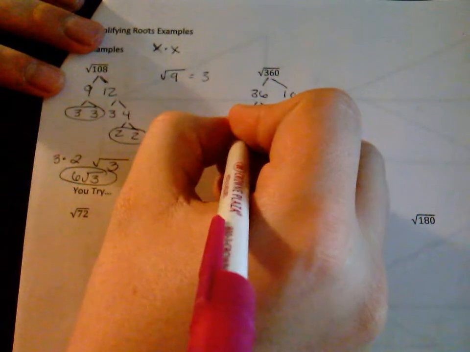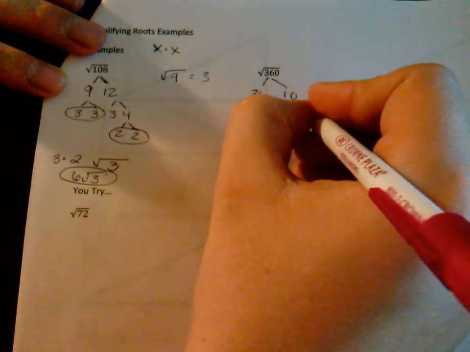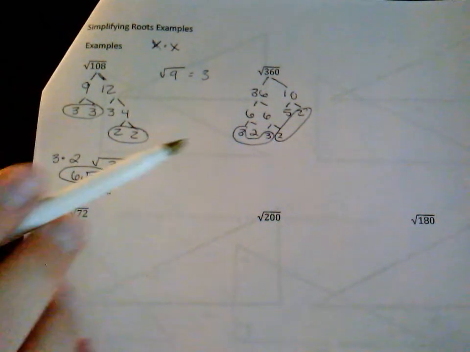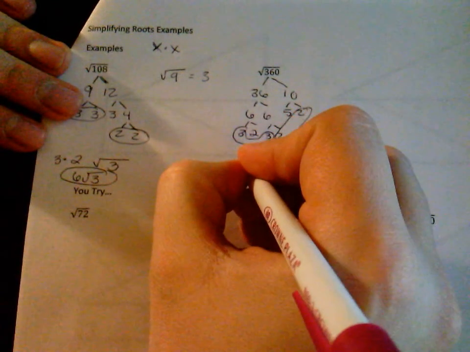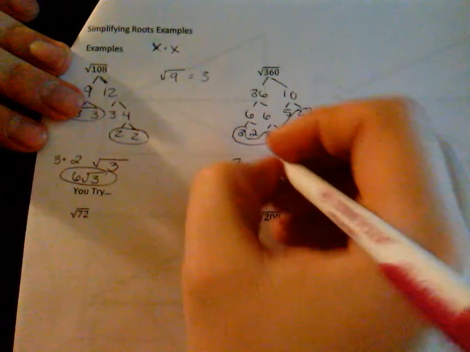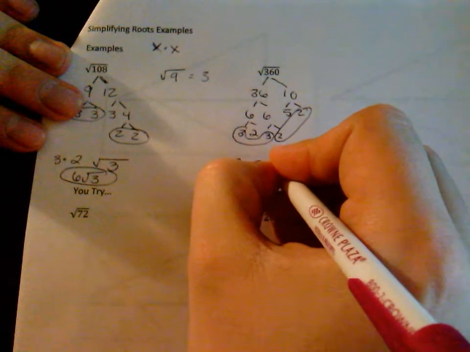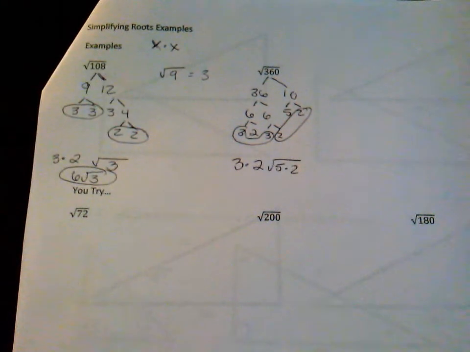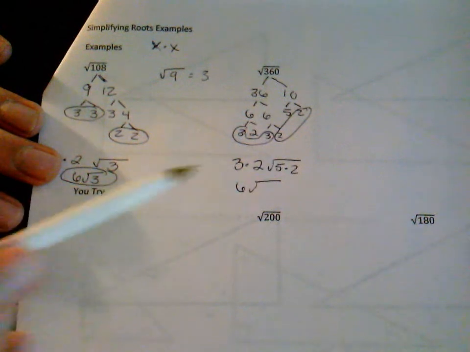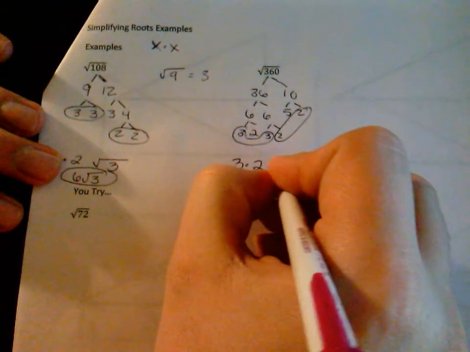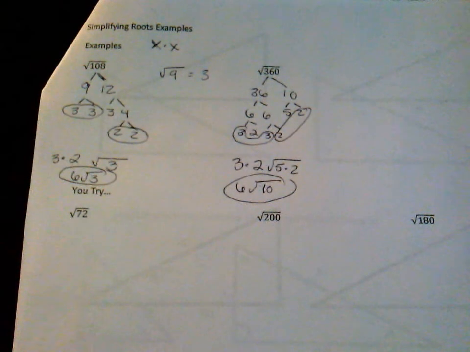We have one pair of 3's, and we have one pair of 2's. So what I have left over is a 2 and a 5. The 3's come out as one single 3. The 2's come out as one single 2. And the 5 and the 2 go back under the root. So 3 times 2 gives you 6. And then this 5 and 2, since they went back into the root, they multiply to give you 10. And that's how you simplify roots.